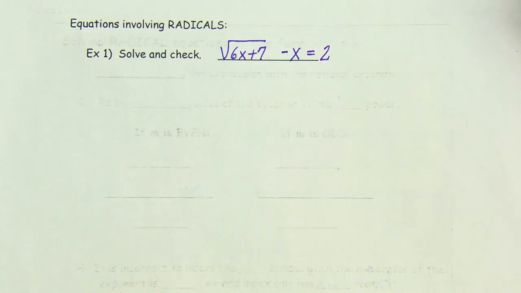The rule is that you need to isolate the radical because you want to get rid of the square root symbol. And remember, with solving equations, you always do opposite operations. So, I'm going to get that radical by itself, and the opposite operation of square rooting is squaring.